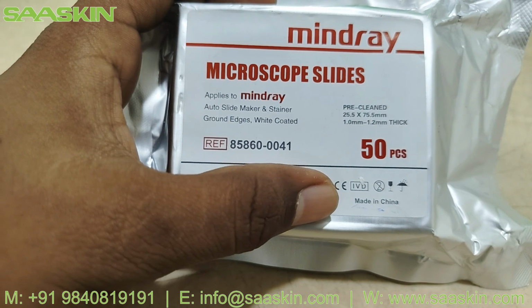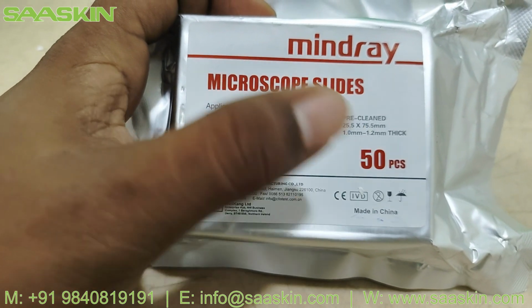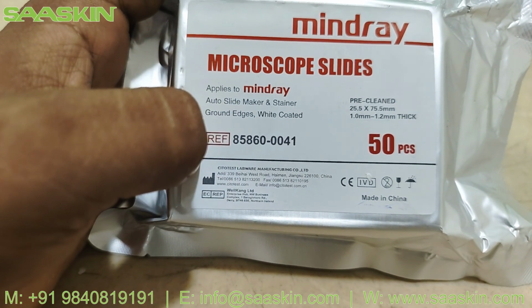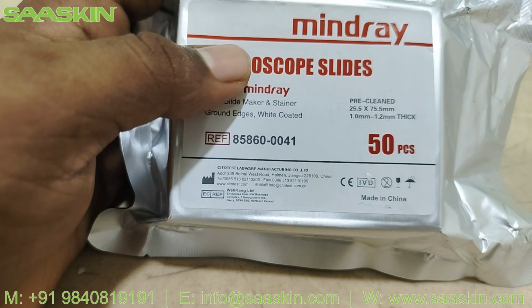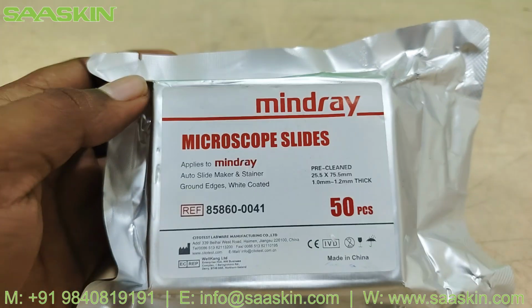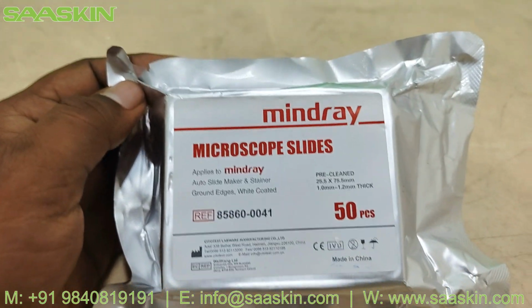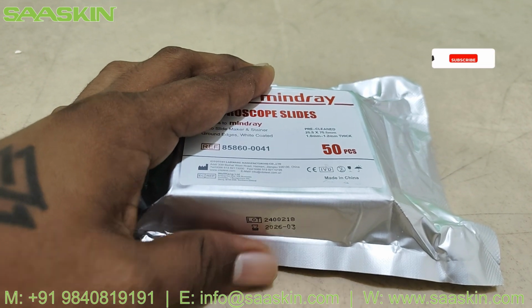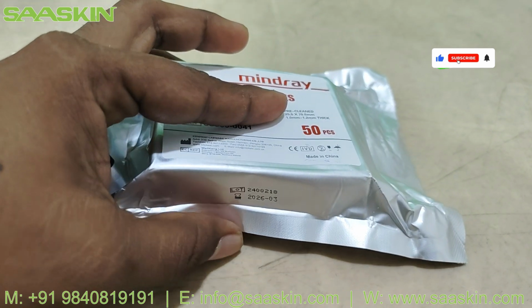This is a CE certified IVD product, in vitro diagnostics. And over here you can see the manufacturing details of the slides. These are the contents present in it. You can see the manufacturing date.